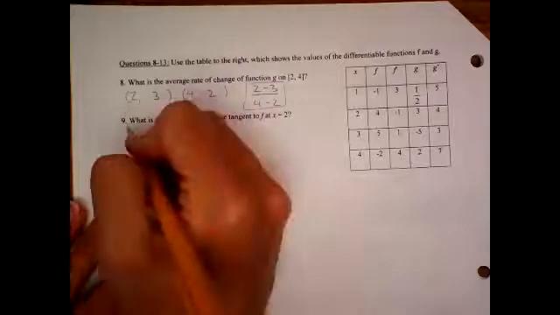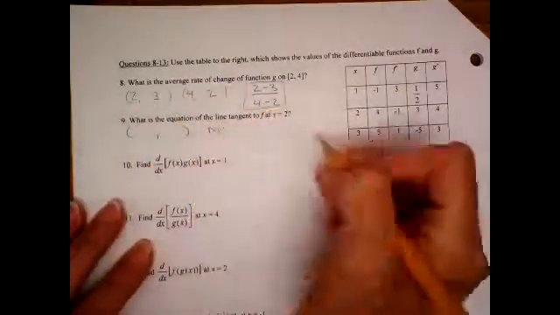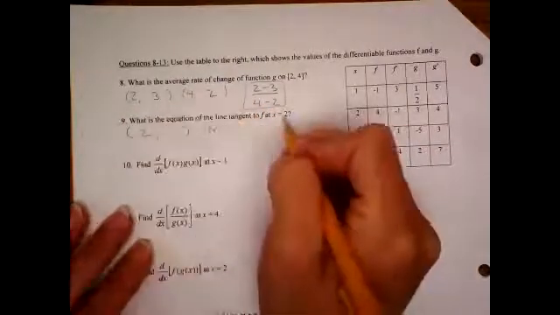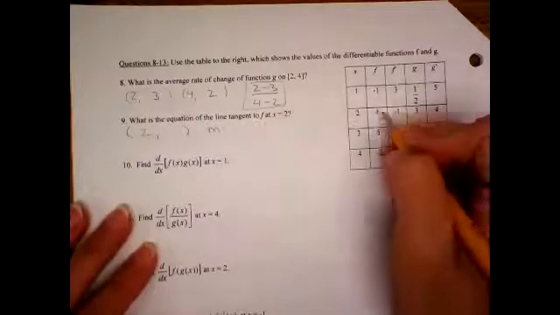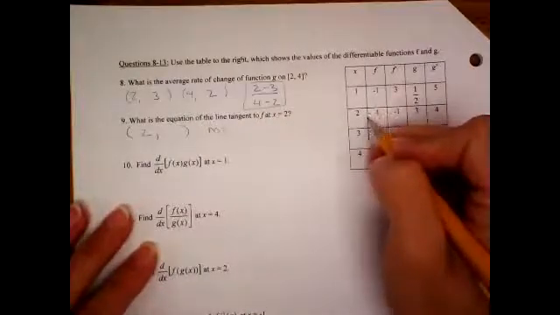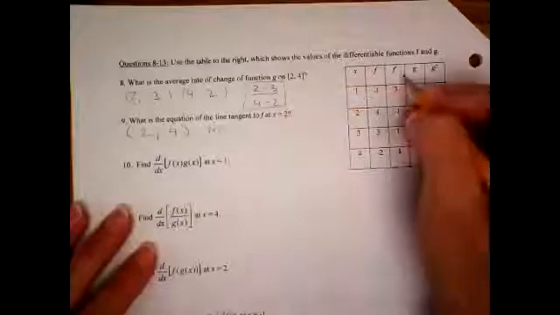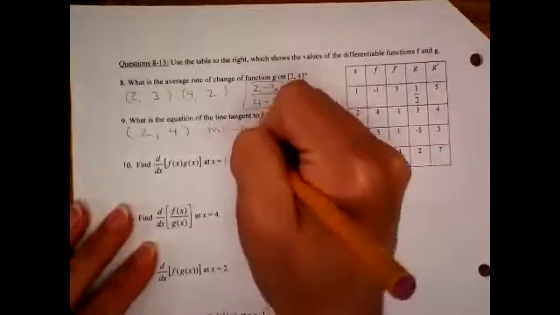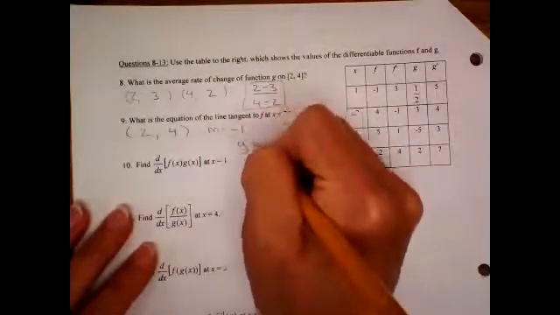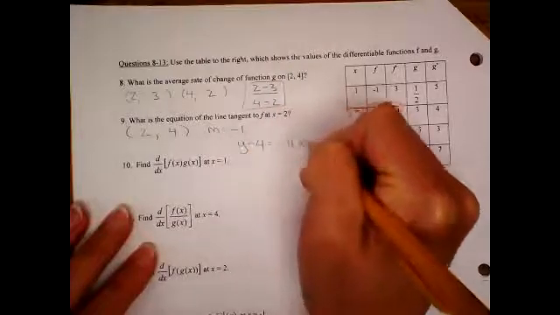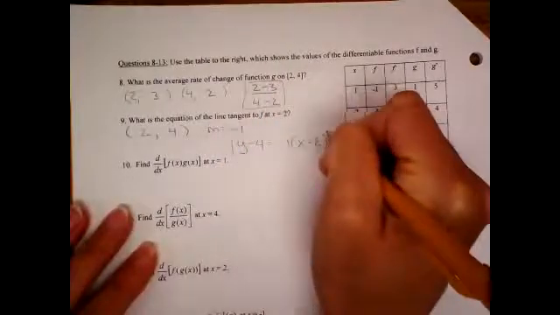All right, equation, that means you need a point and a slope. And we want our point of tangent C to be 2, and we're looking at function f. So looking at the f column, the point is 2, 4. Derivative gives you the slope of the tangent line. That would be -1. So it'll be y minus 4 equals -1, x minus 2.